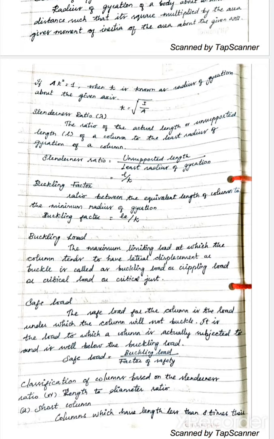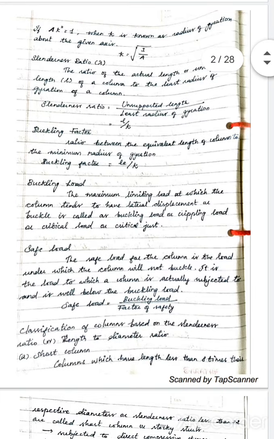Buckling load, the minimum limiting load. We know about bending moment, compressive load, tensile load. In the column, we mentioned it as buckling load. The maximum limiting load at which the column tends to have lateral displacement or buckle is called buckling load or crippling load or critical load. So as we mentioned compressive load, tensile load, in column we mention it as buckling load.